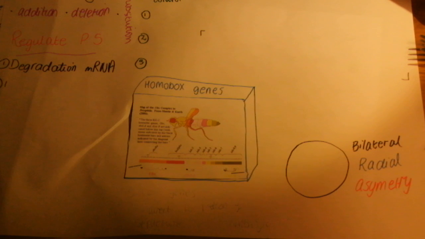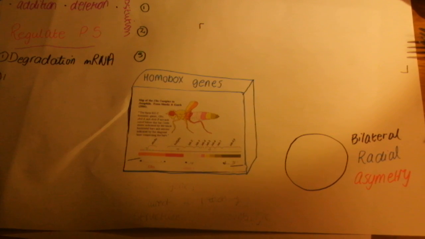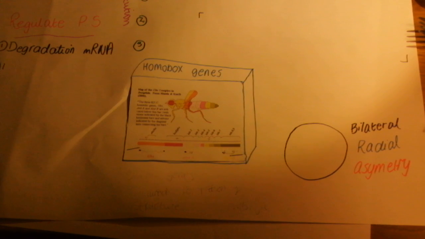Okay, so the addition, deletion and substitution have the same effect of point mutations that result in the synthesis of different proteins, which can have different functions. So the changing of the RNA, changing the genes.